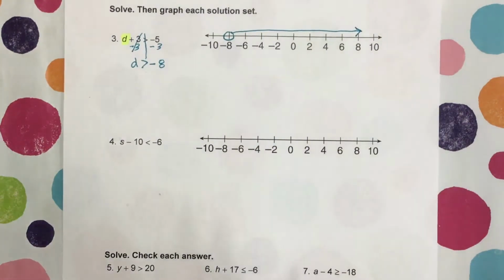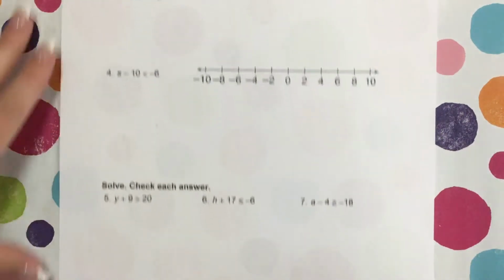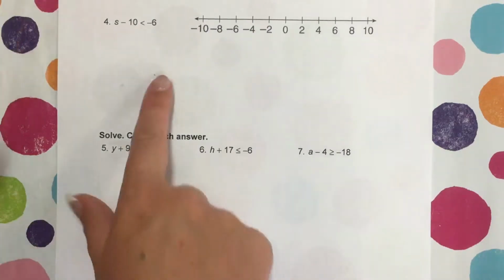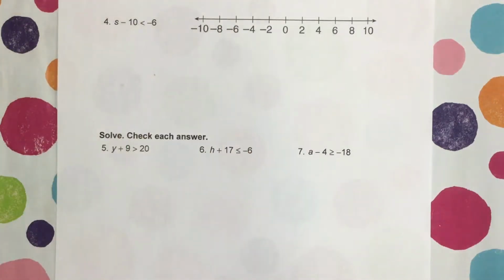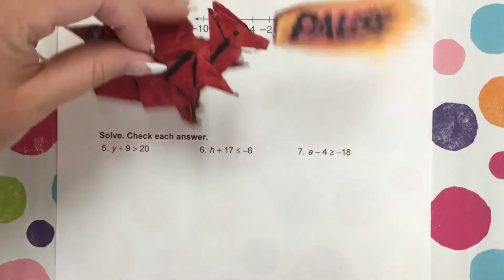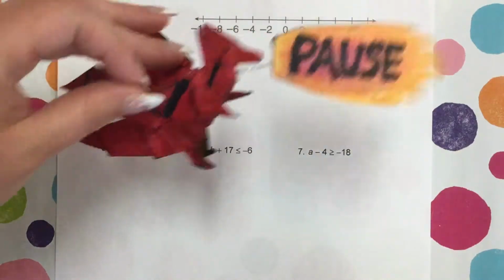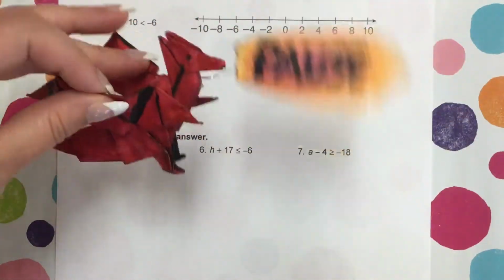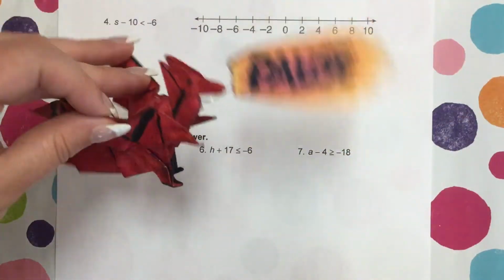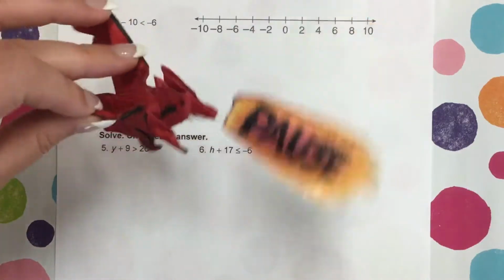All right, so now what I want you to do is go ahead and work on number 4, solve it and graph it. Where's my friend? Oh, here's the pause dragon. So work on 4 only. When you get done, I want you to pause right now. There's our friend, the pause dragon, reminding us to pause your device. And when you get done with number 4, press play, and then we'll check your answer. All right, see you in a bit.